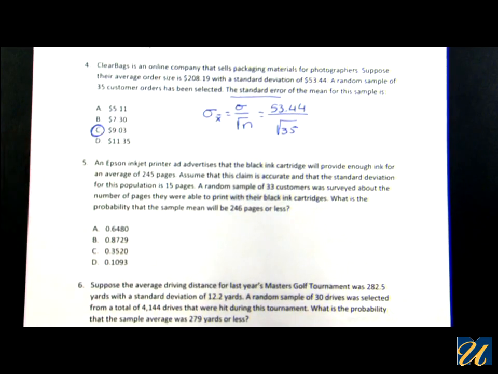An Epson inkjet printer advertises that the blank ink cartridge will provide enough ink for an average of 245 pages. Assume that this claim is accurate and that the standard deviation for the population is 15 pages. A random sample of 33 customers was surveyed about the number of pages they were able to print with their blank ink cartridges. What is the probability that the sample mean will be 246 pages or less?